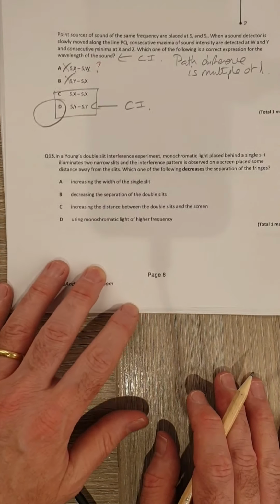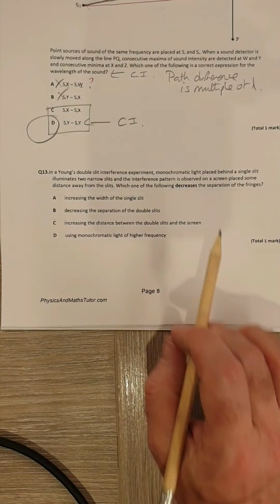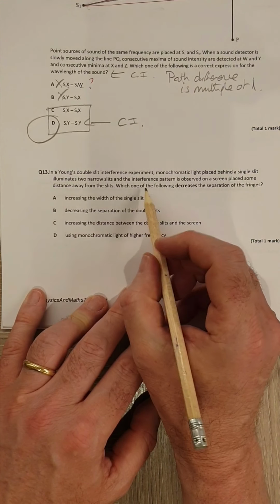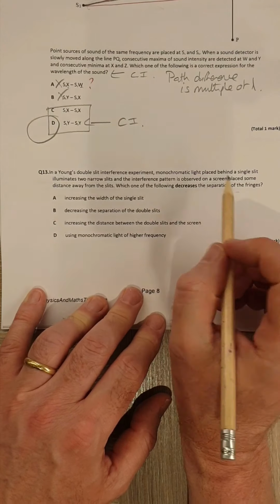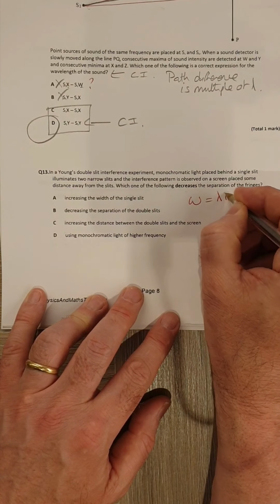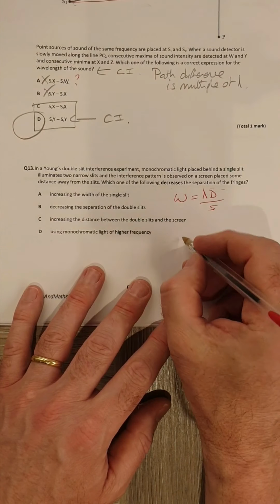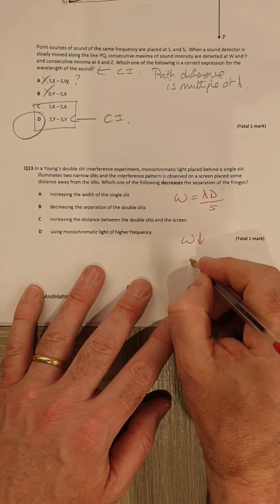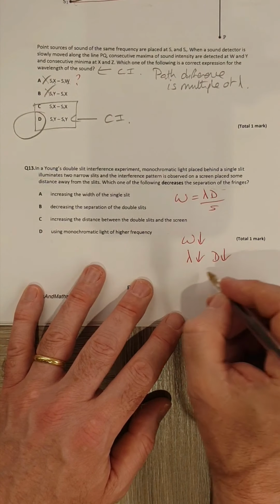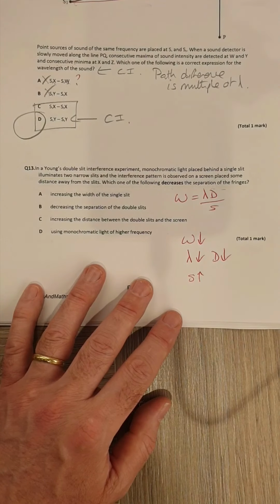Question 13. In Young's double slit interference experiment, monochromatic light is placed behind a single slit, illuminates two narrow slits, and we see the pattern. Which one of the following decreases the separation of the fringes? Again, I'm going to use the equation from the formula sheet to help my reasoning. So I'm trying to reduce W. How can I do that? I can reduce the wavelength, I can reduce the distance to the screen, or I can increase the slit separation. Those are my options.